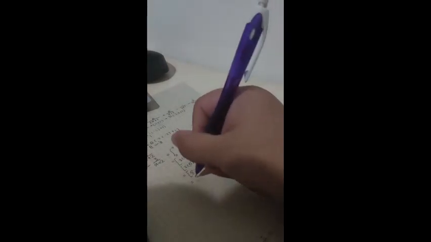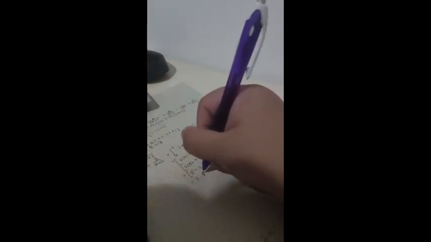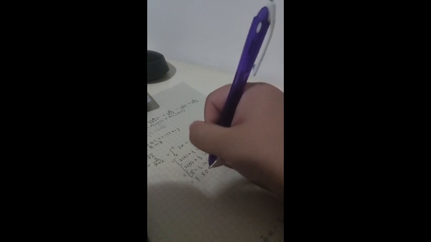When we input it into the calculator, we get the answer. This is the same as 8 minus ln 9, just like the question. So it is proven.